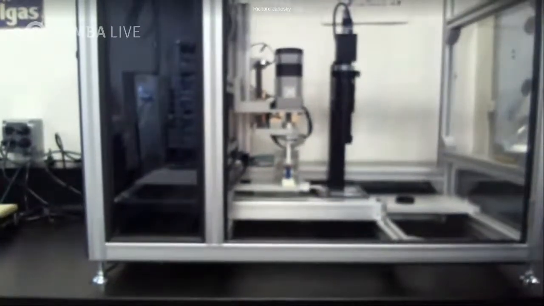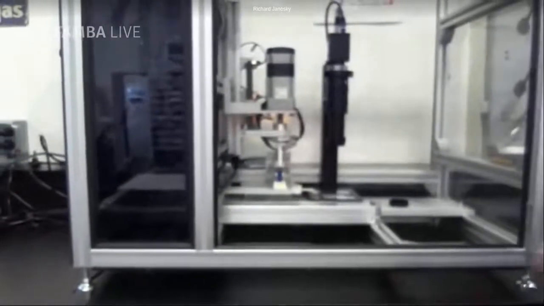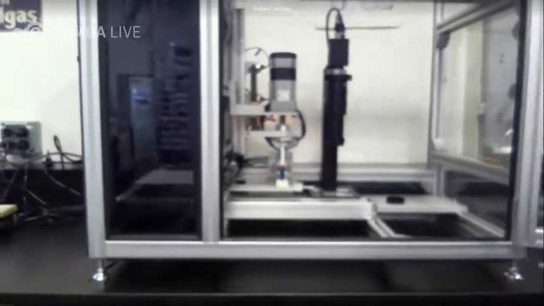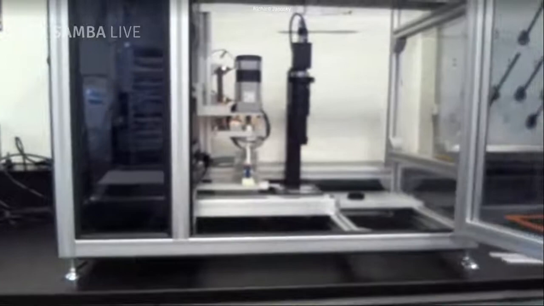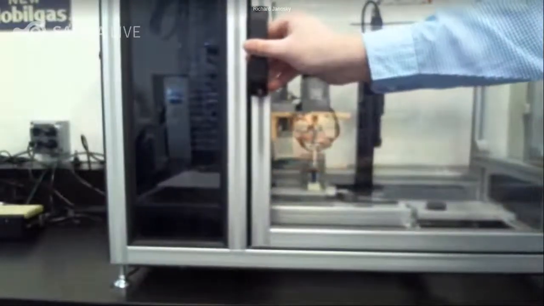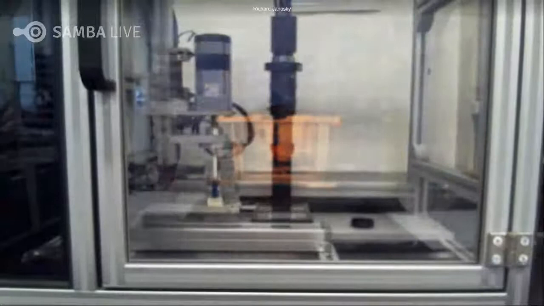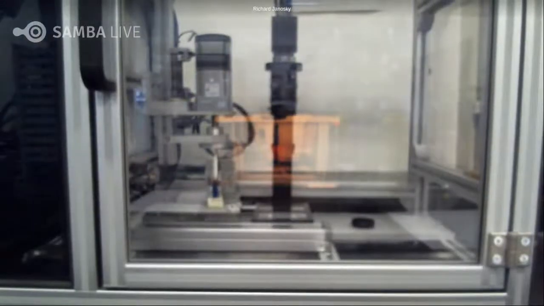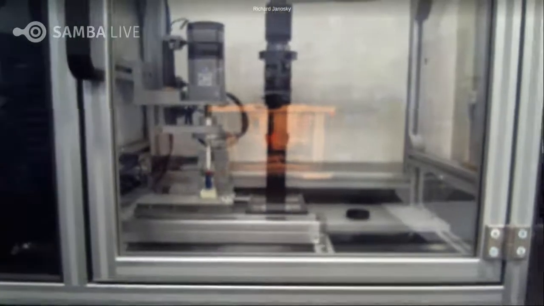And then on the screen, I'm going to wait for the temperature to hit the correct temperature to start the test. Sorry about that movement. There's a safety feature. The door has to be closed on the instrument to be able to perform a run.